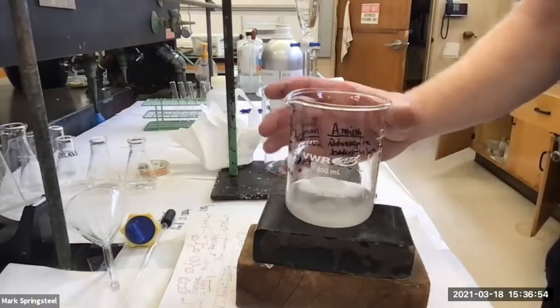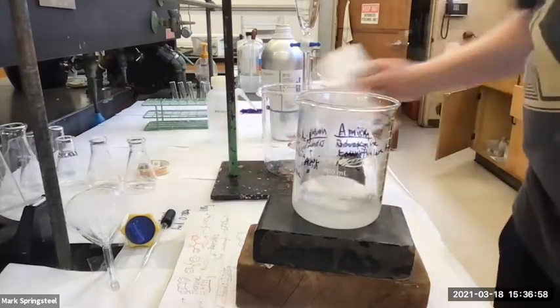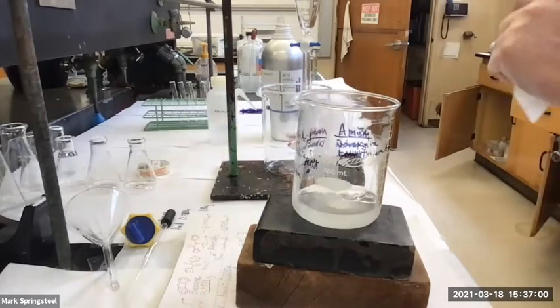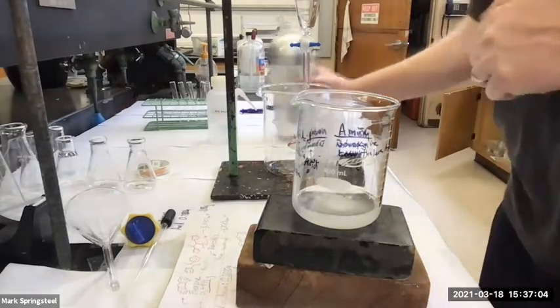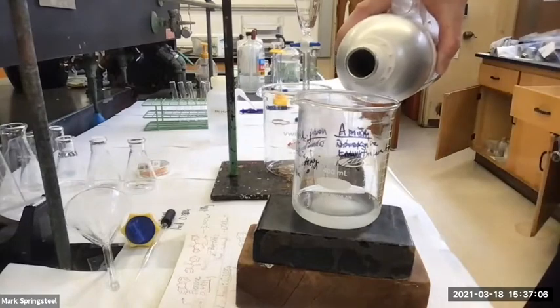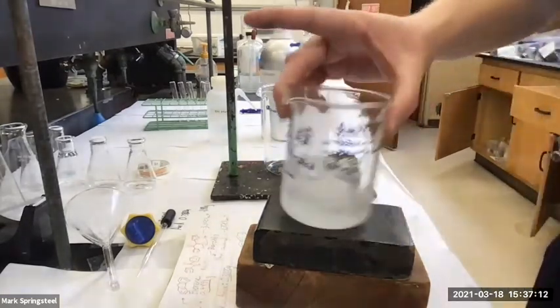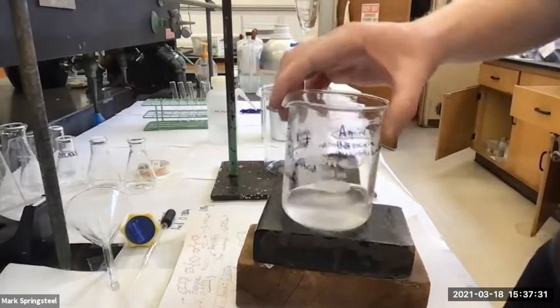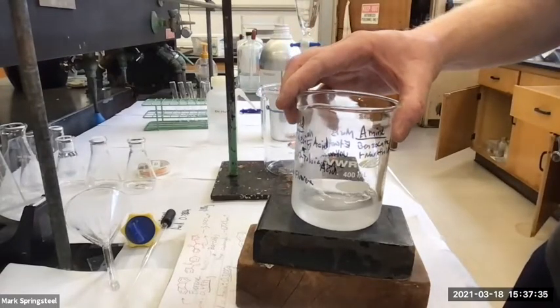Oh shoot, I just swirled it up in my hand. Darn it, diethyl ether is not going to work. Doesn't look good. Let me do a little more to make sure, but I don't want to go too high of a volume with this. I guessed wrong.